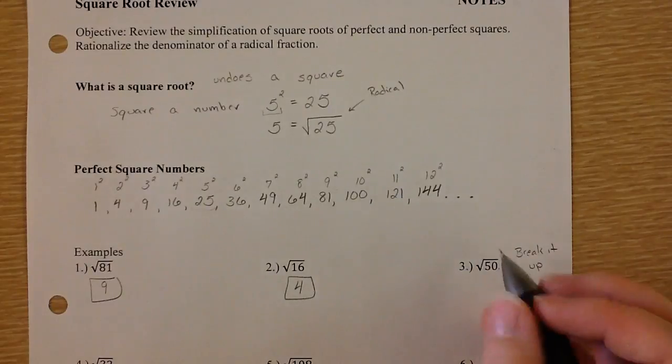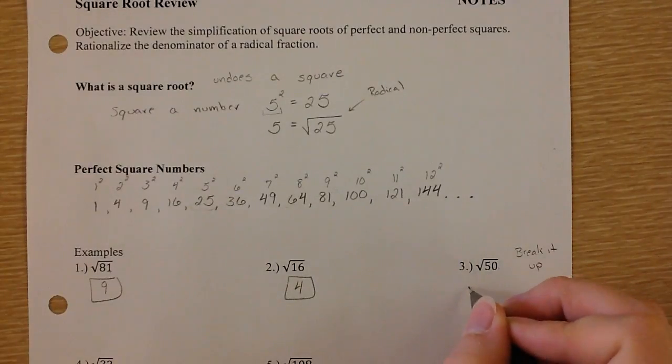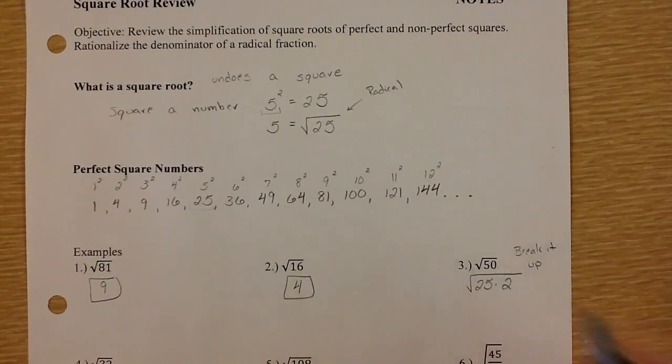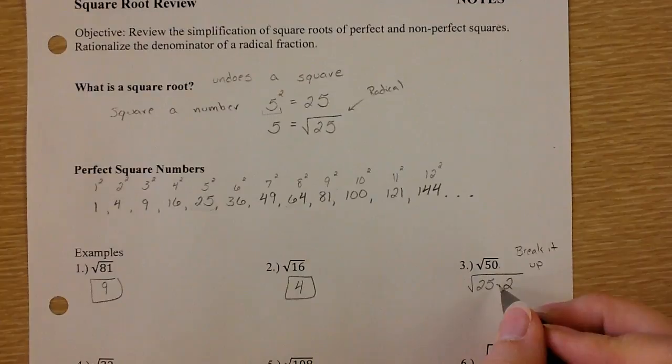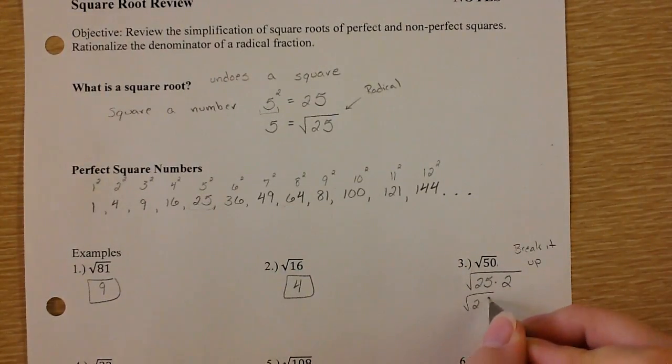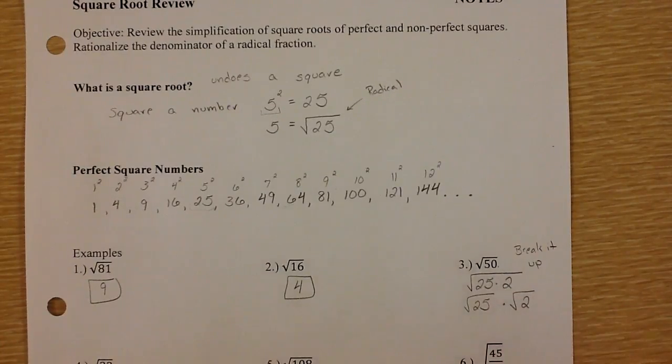25 and 2 is 50. So we'll rewrite the 50. Instead of the square root of 50, we'll rewrite it as the square root of 25 times 2, because again, 25 times 2 is just 50. So in multiplying square roots, you can break them up into two different square roots: the square root of 25 times the square root of 2.